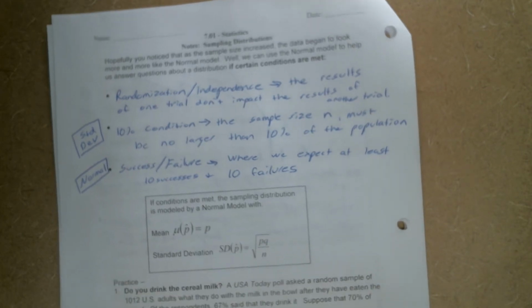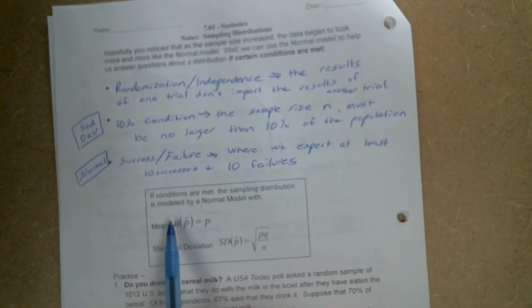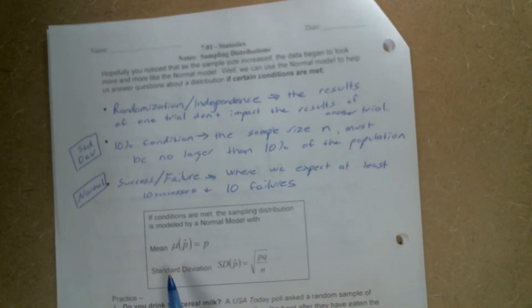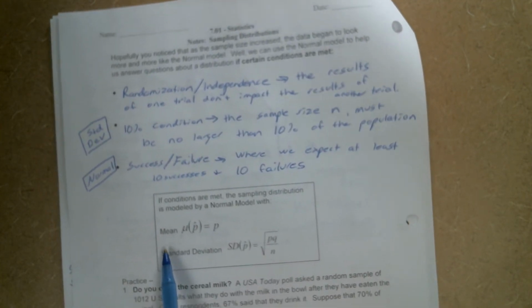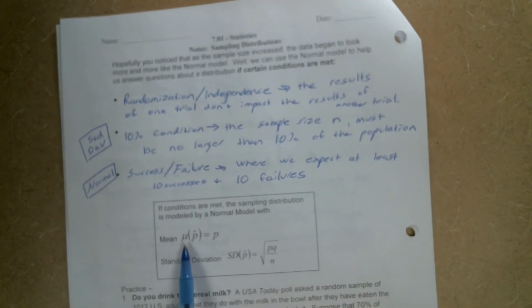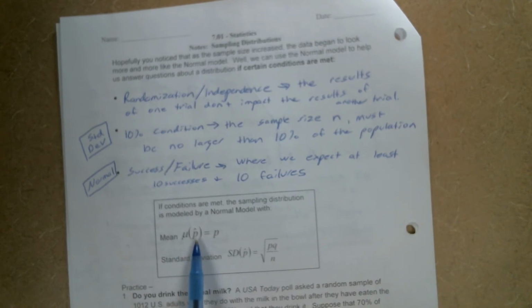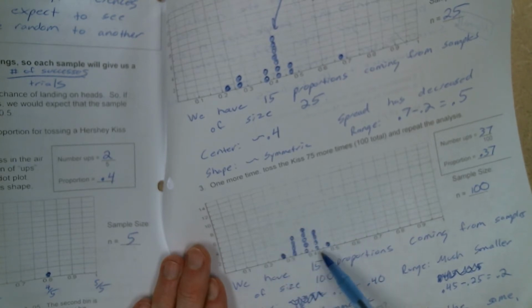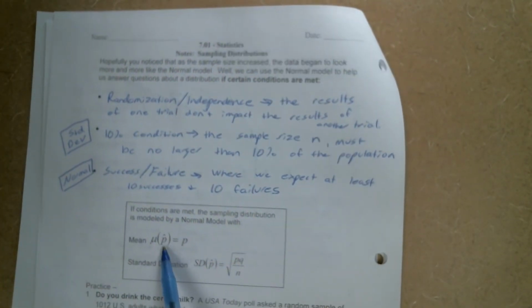So if the conditions are met, the sampling distribution is modeled by a normal model. The mean of that normal model is the mean of the sampling distribution. So this is saying the mean of p hat. What is the mean of p hat? Consider this your sampling distribution. These are all the proportions we calculated. If we average together all of these proportions, that's the mean of the sampling distribution.